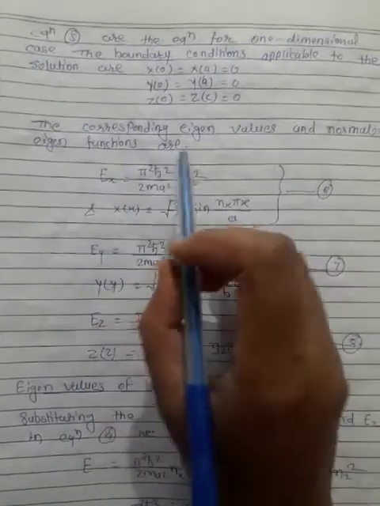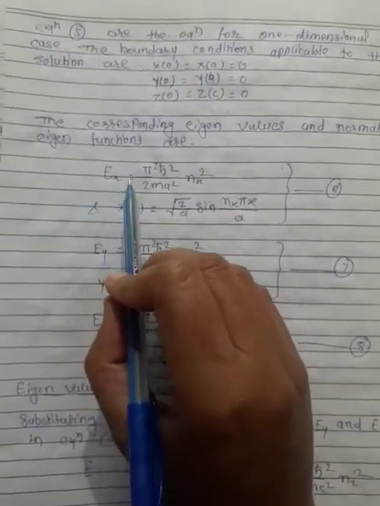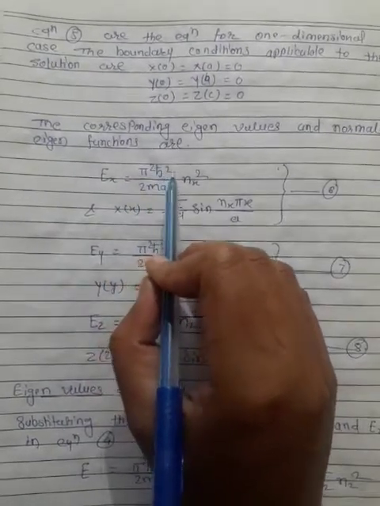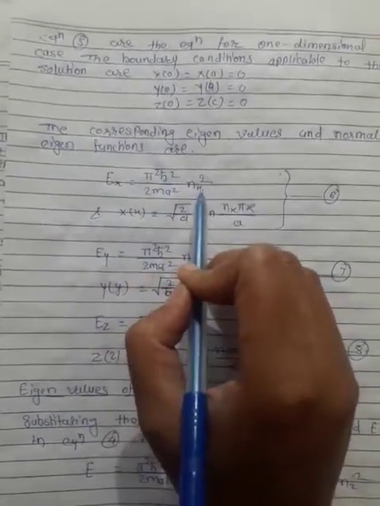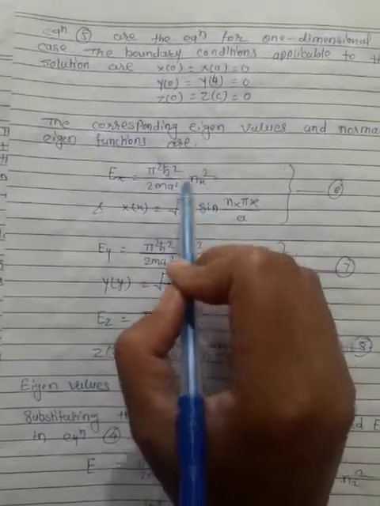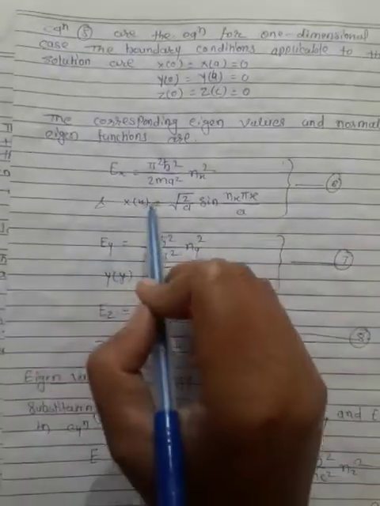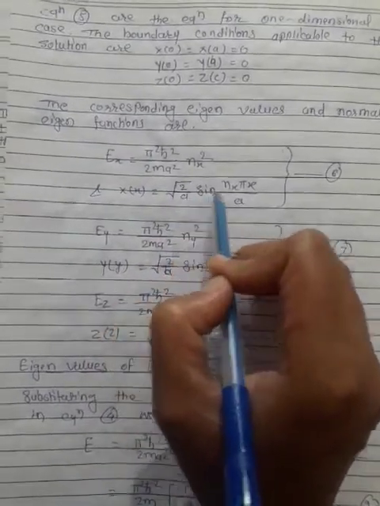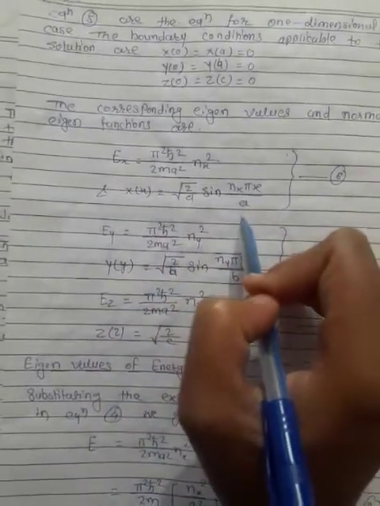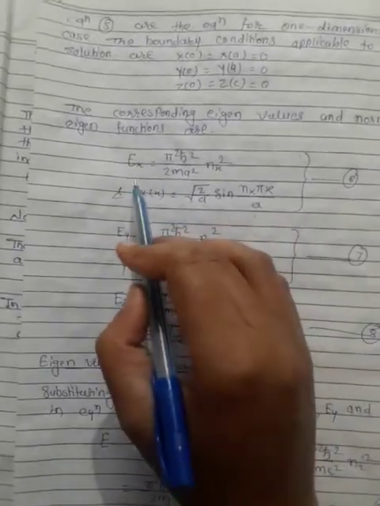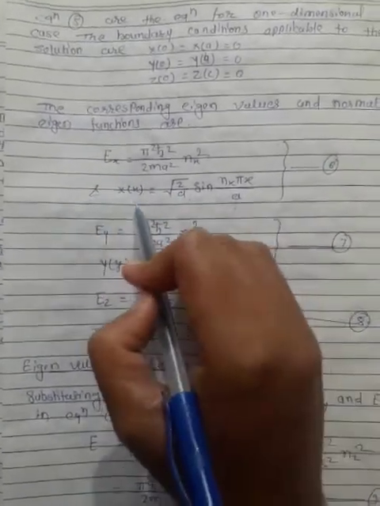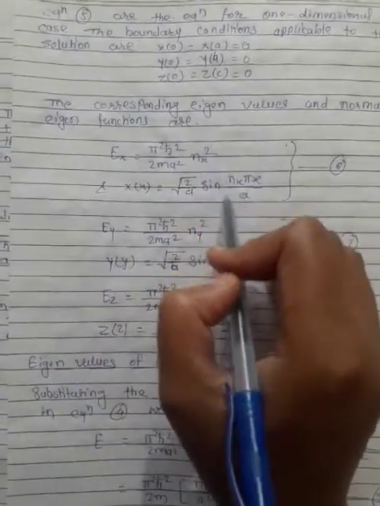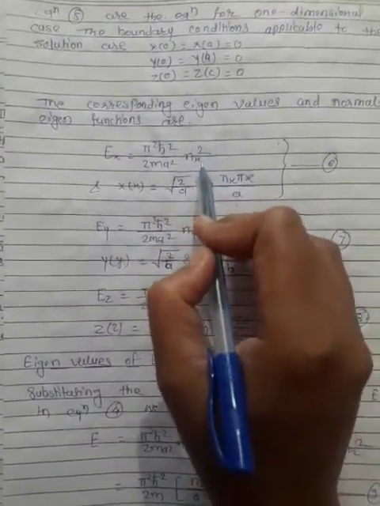For the one dimensional case we can write the eigenvalues Ex equal to π²ħ²nx²/2ma², along the x-axis, and the wave function becomes √(2/a) sin(nxπx/a). The derivation for the energy eigenvalue and the wave function we did in a previous lecture, so here we directly write this equation, along the x-axis.